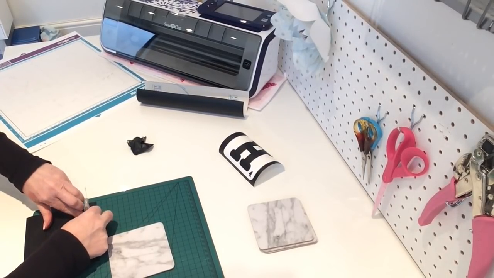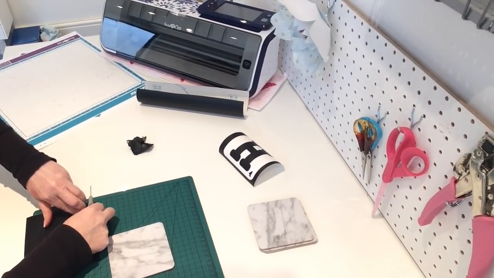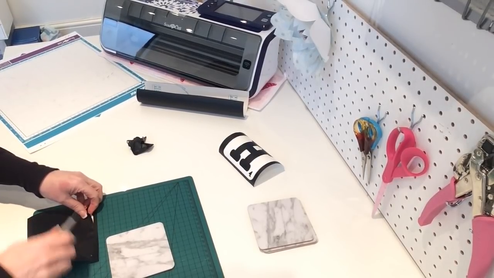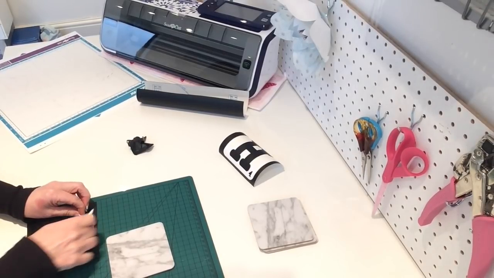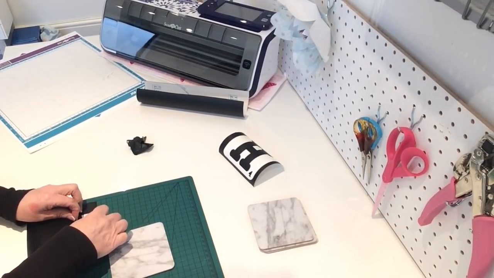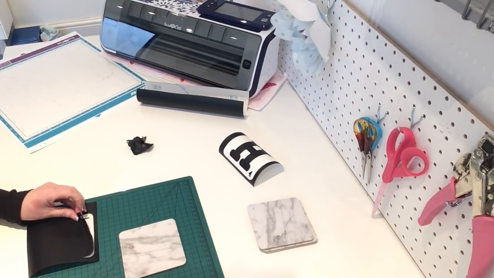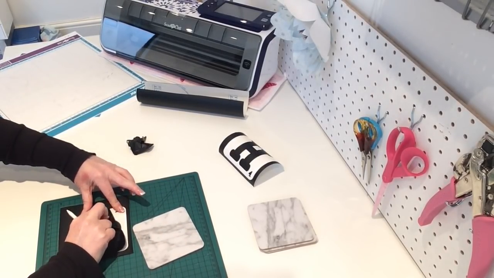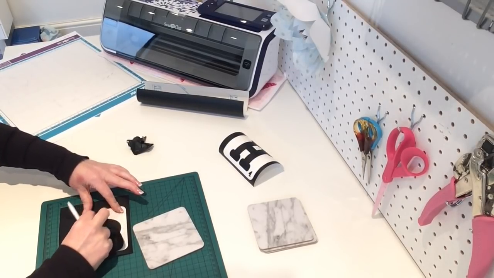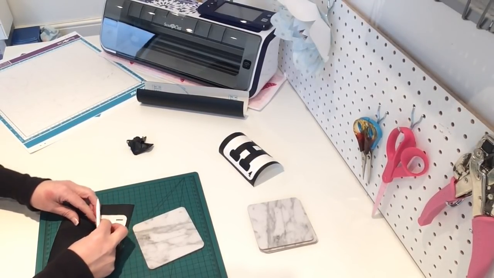Try this with because this is a number 1, so I just need something to hold it down. That's it. Can you see what I'm doing? Hopefully you can. Let's put my number 1 back down. Peel this away.